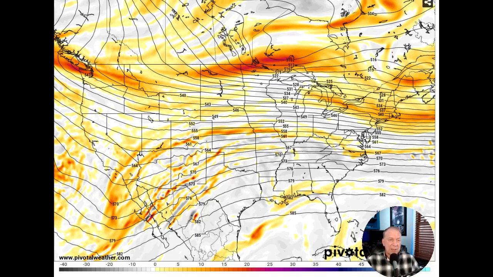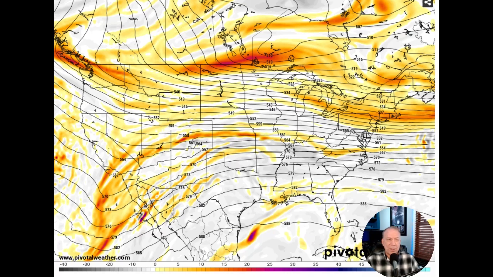First of all, let me reset this back to the beginning here. There we go. And we're looking at 500 millibar and vorticity, the areas of shading are the vorticity. It's a way of finding trouble. Spinning areas in the atmosphere, little short waves, which can, out ahead of them, induce rising motion, precipitation, that sort of thing. So we'll take a look at this here and just kind of tick through the time.